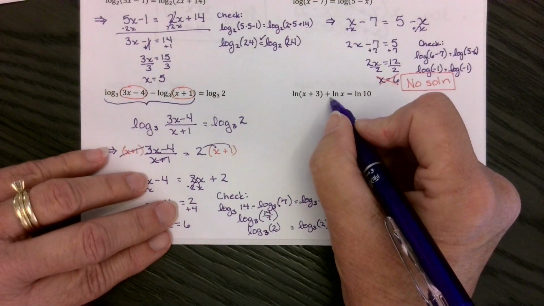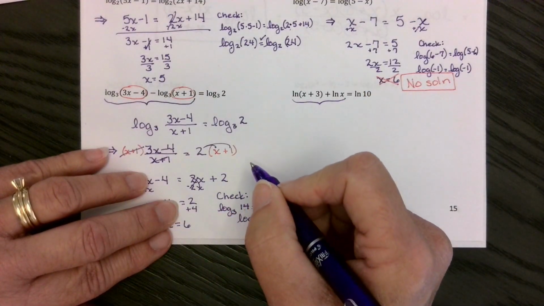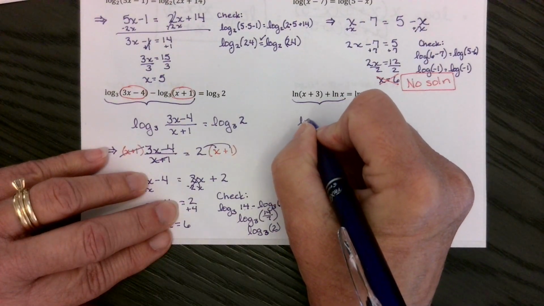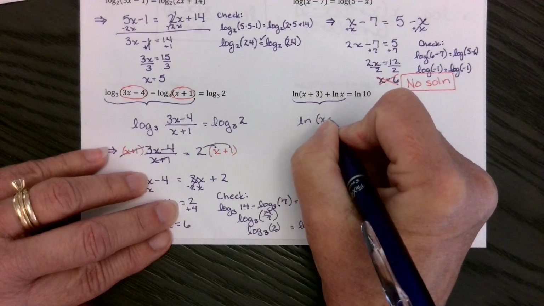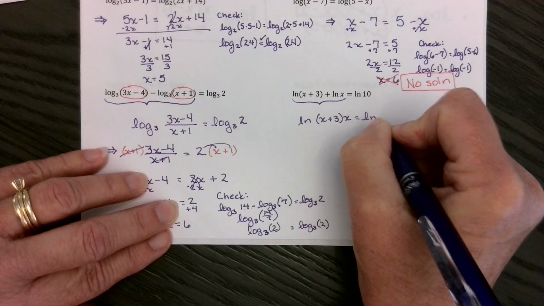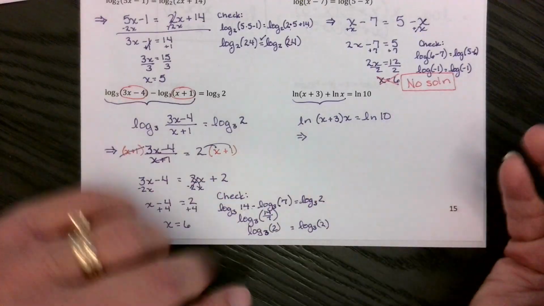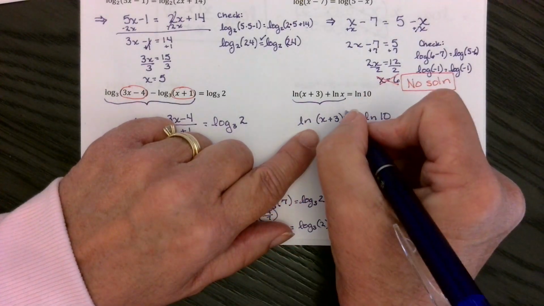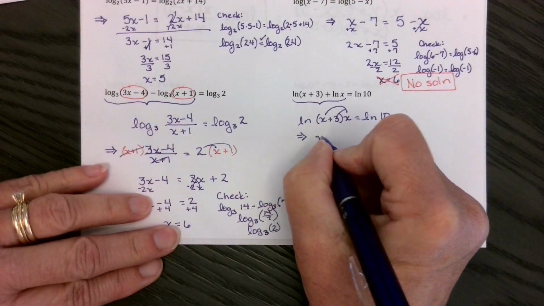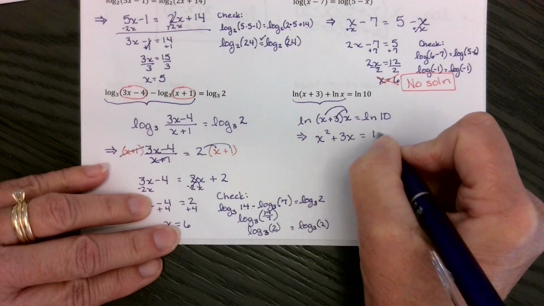All right, right here I have addition. I've got to get this into a single log. Addition goes with multiplication, so I have the natural log of (x plus 3) times x equals the natural log of 10. Now I can set my arguments equal to each other. I'm going to go ahead and distribute. I get x squared plus 3x on that left side. And I have 10 on the right side.